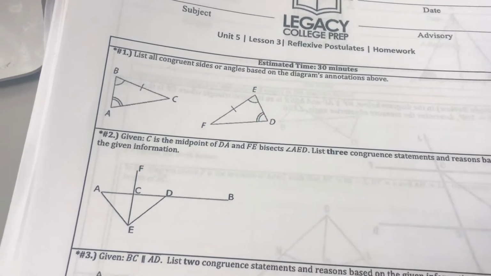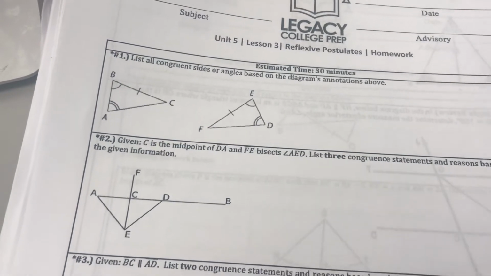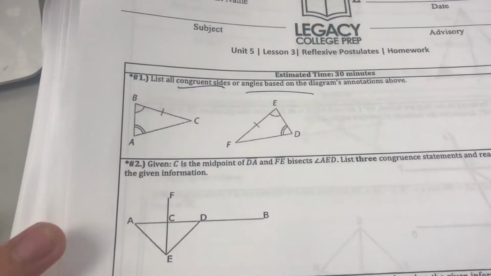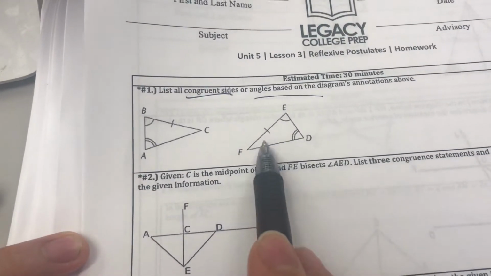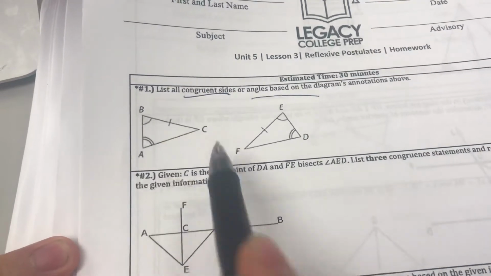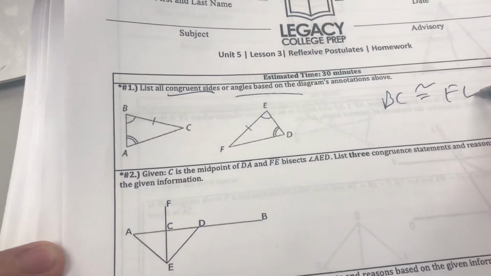All right, so now what is it that you guys have to do for homework? Homework is not that hard. It says list all congruent sides or angles based on the diagrams and annotations, okay? So if you see this one dash and this one dash, that means that this side has to be equal to this side. So the first thing that you can say is BC is equal or congruent to FE, okay?